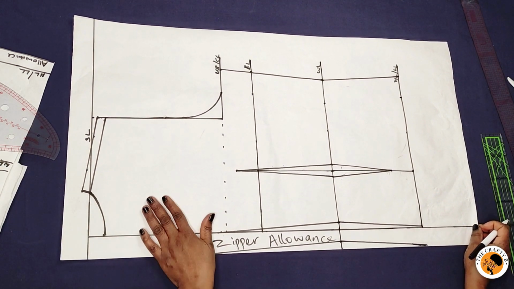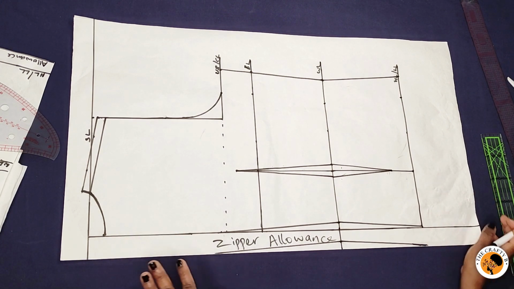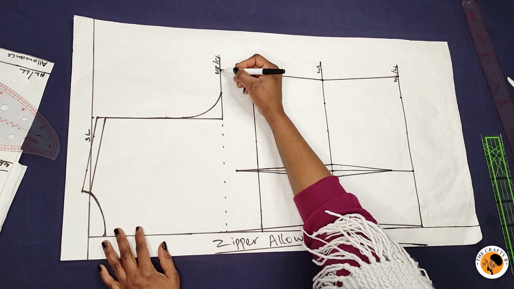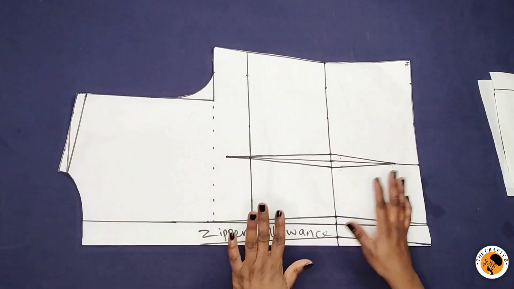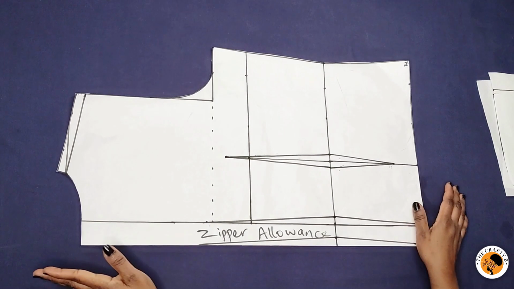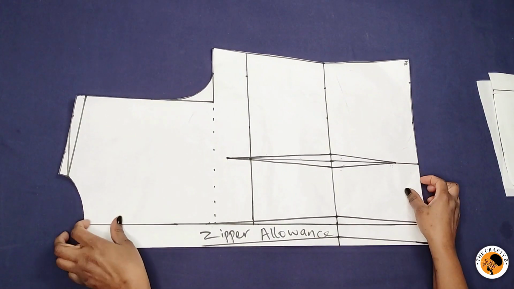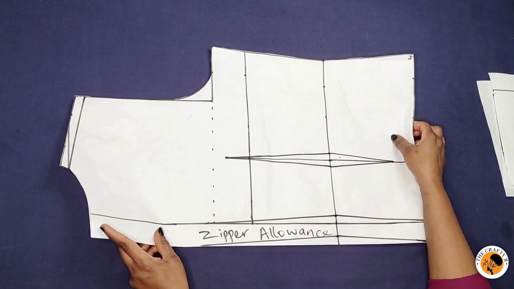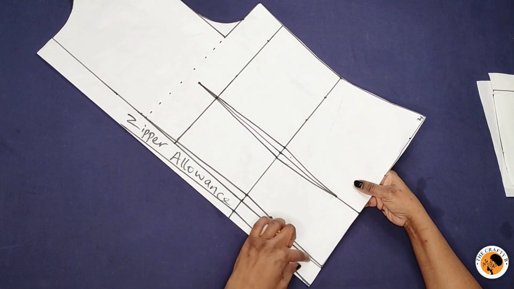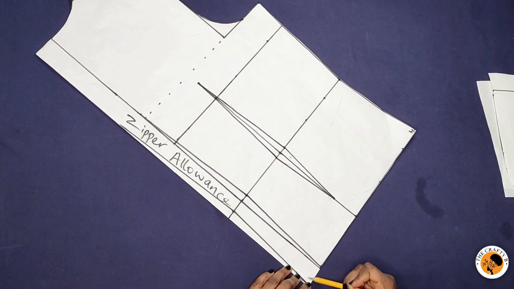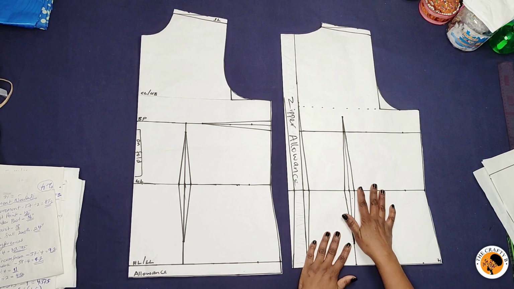So this is it, guys. Our back panel is ready. So what to do next is to cut it out. So our back panel is ready. This is our back bodice block. And when you want to cut it on your fabric, you cut the zipper line, and then this will be our new zipper line. This is our front panel, this is the back.